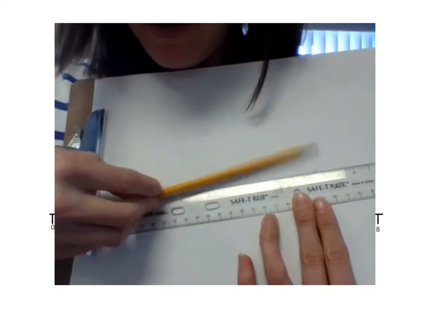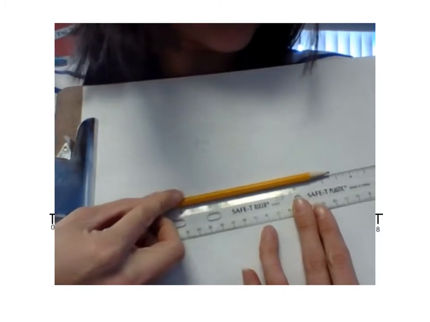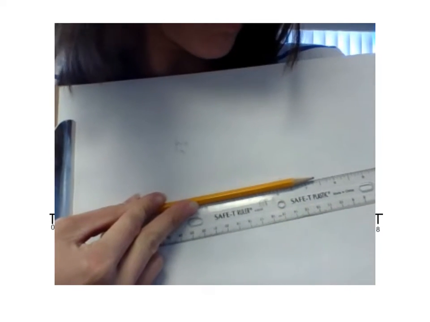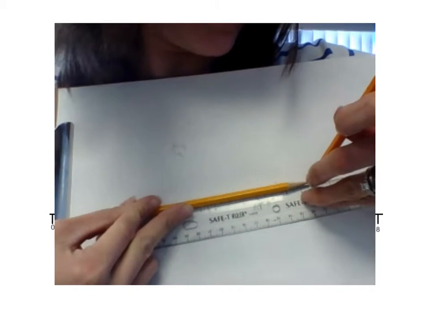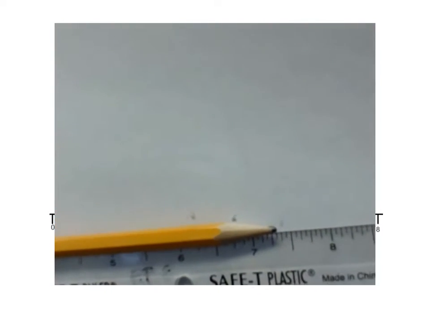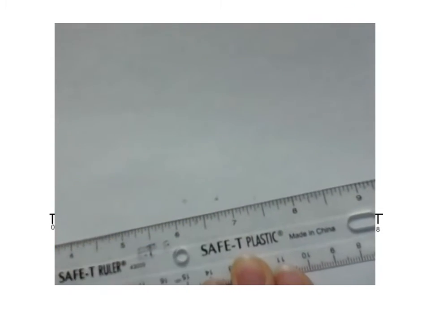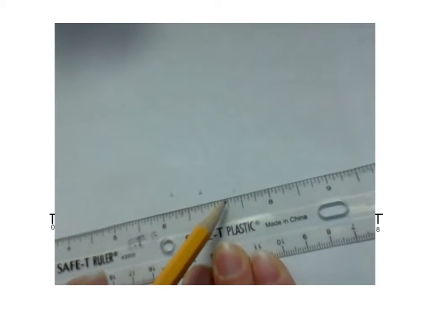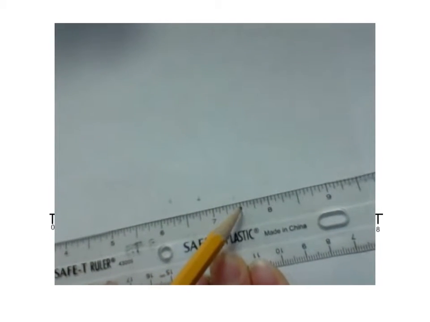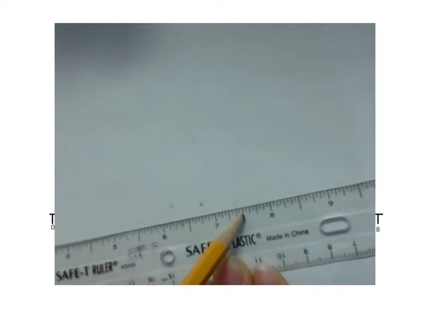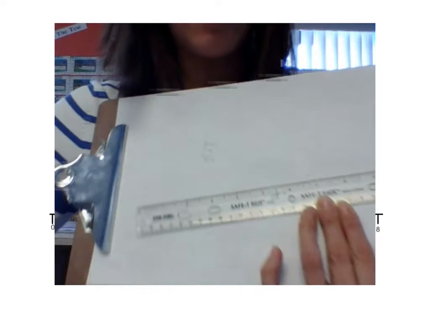Okay, I'm going to take my next pencil. This is actually my pencil. It's got a nice big eraser on it. Okay, and I'm going to put a little mark where that one ended. Okay, and I'll zoom in and let you see a little closer where it ended. It's a little past 6 1/4, probably about 6 3/8, which is closest to 7 1/2. So this nearest ½ inch is 7 1/2 inches.